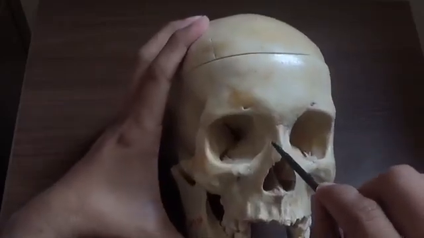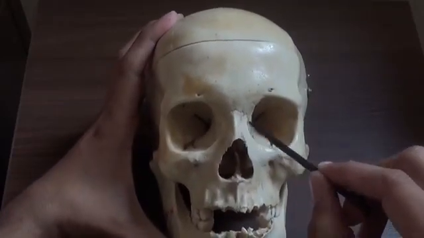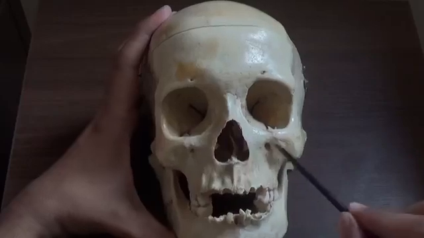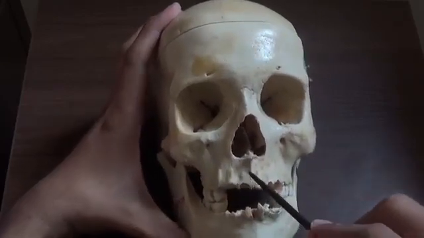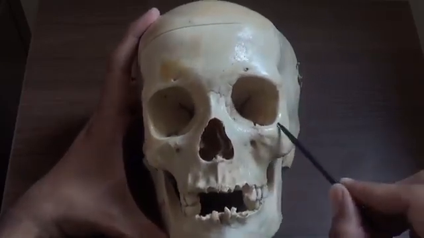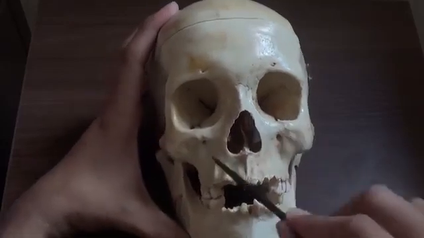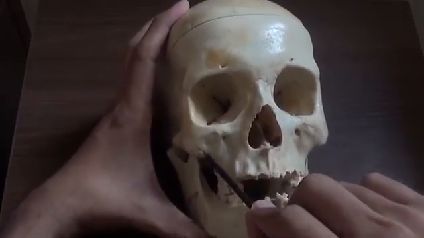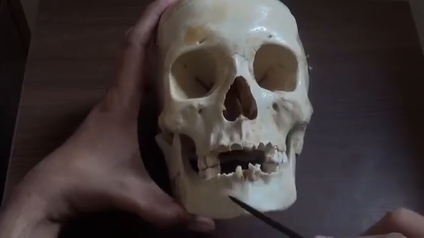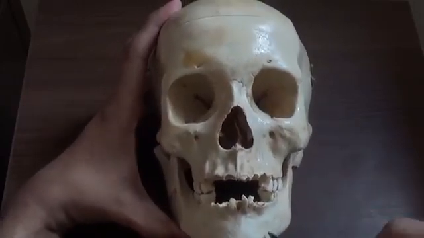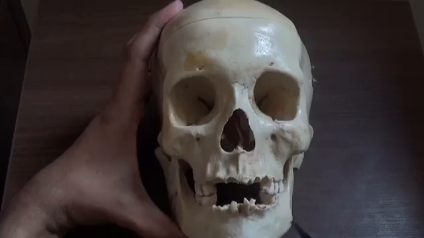Then these two are the nasal bones. Over here these bones are maxilla. On other side of maxilla, these two which are forming cheek prominence, these two bones are zygomatic bone. And below you can see this is mandible. So these many bones are contributing in formation of Norma frontalis.